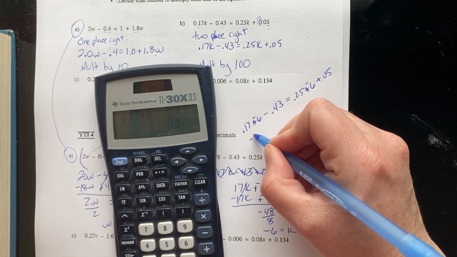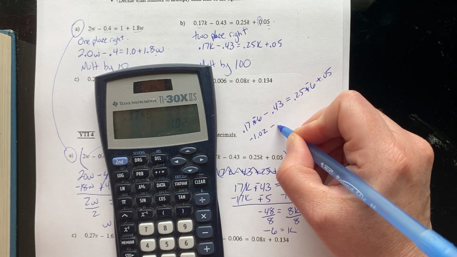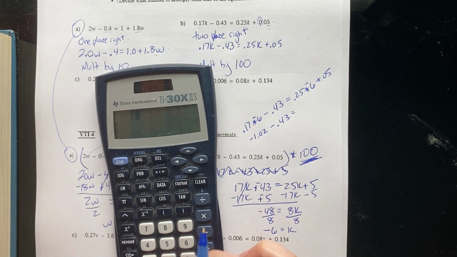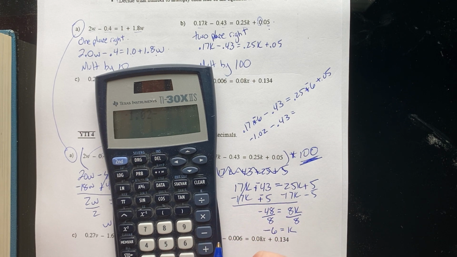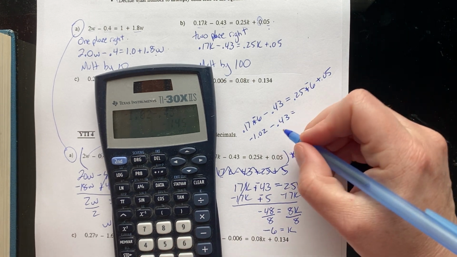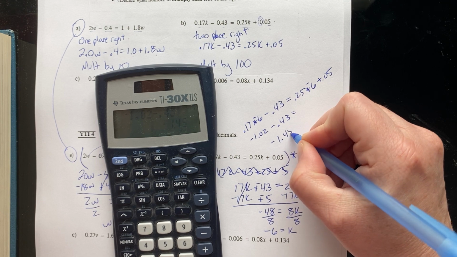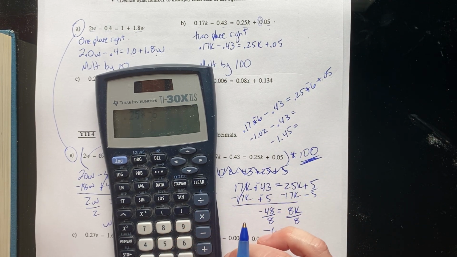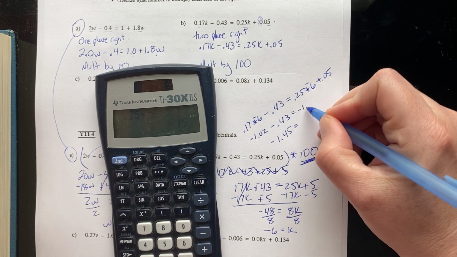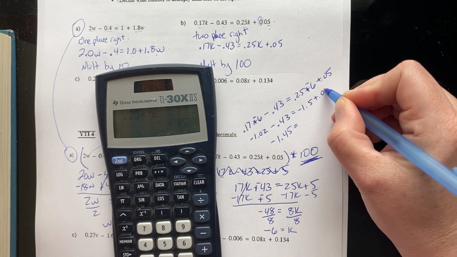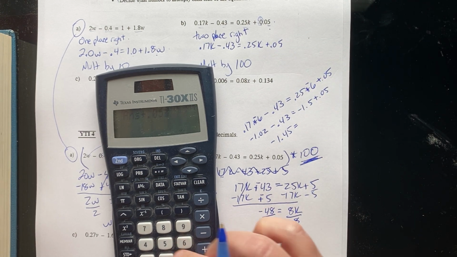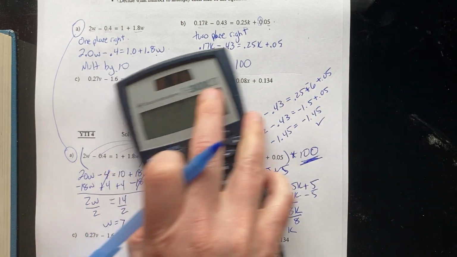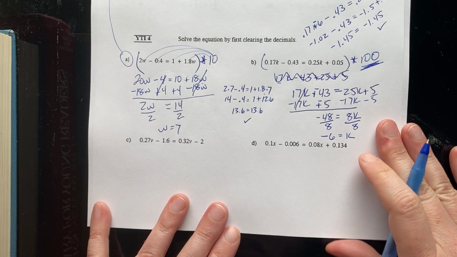Negative 1 and 2/100ths minus 43/100ths. 25/100ths times negative 6. Negative 1.45 checks out.